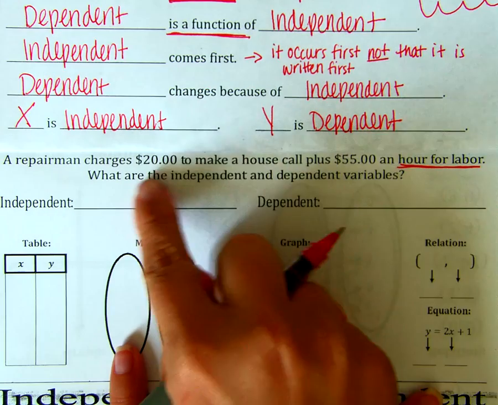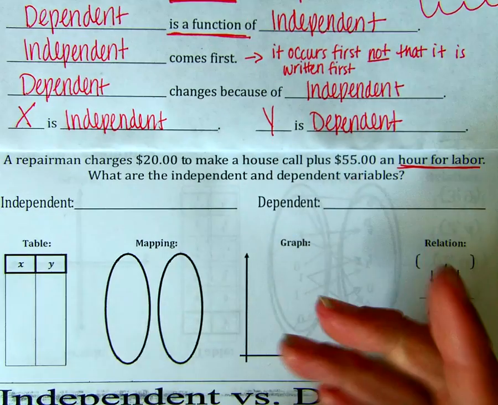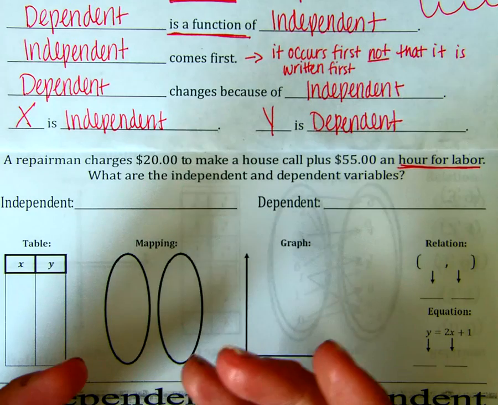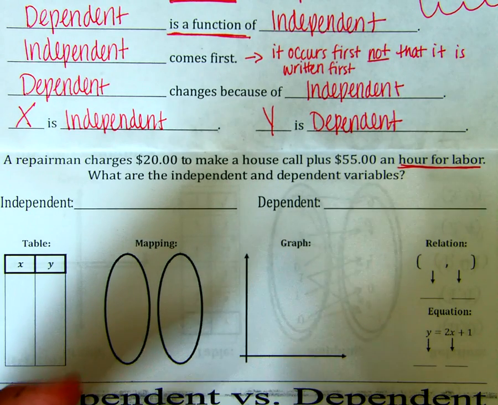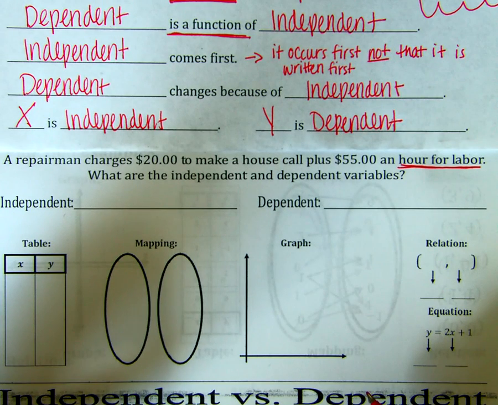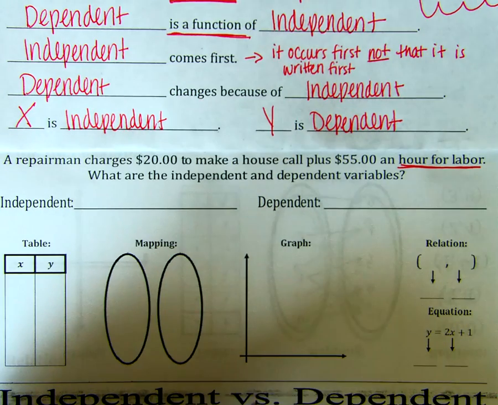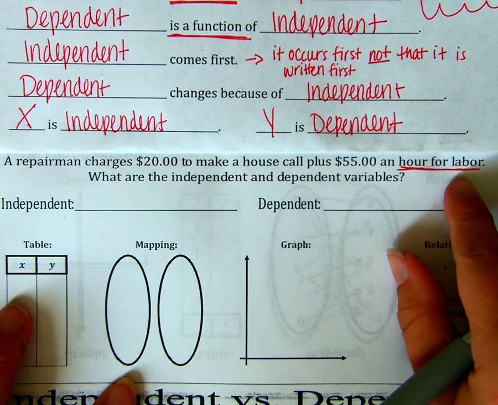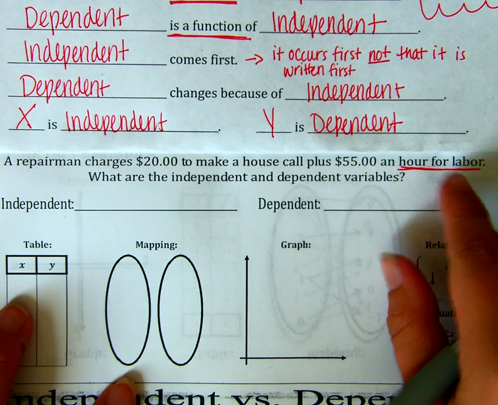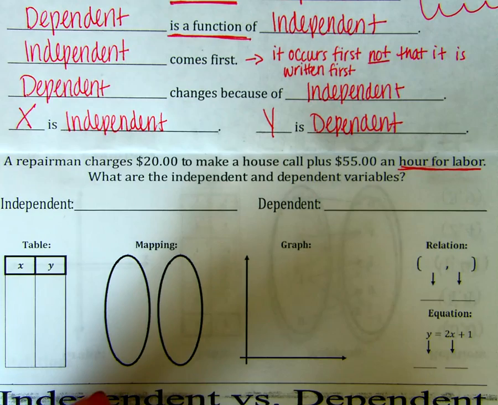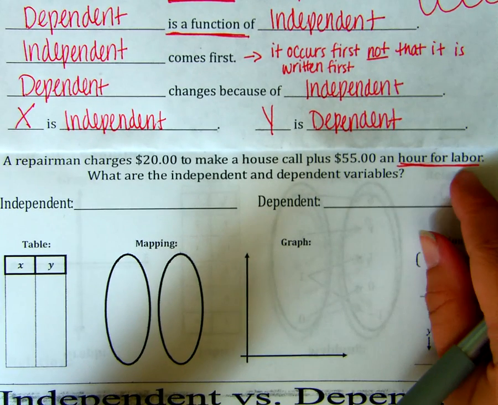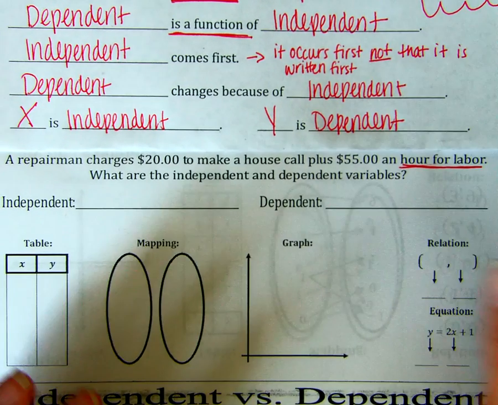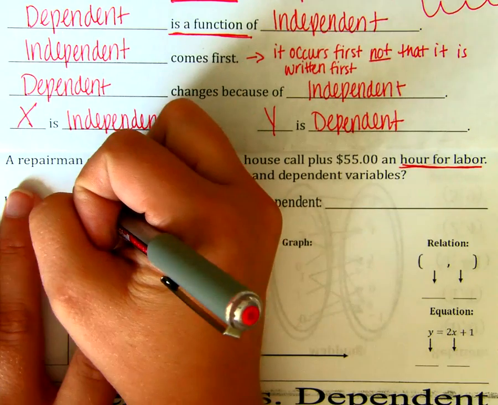Even though it doesn't talk about total cost here, you know that's going to be your outcome. Your total cost is your outcome. Your total cost changes because of your hours of labor. So think about what has to occur first. What occurs first is your hours of labor, so that would be your independent variable.